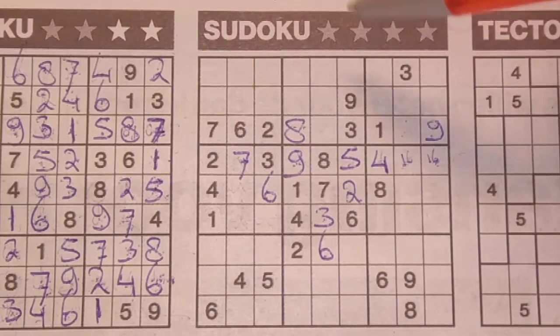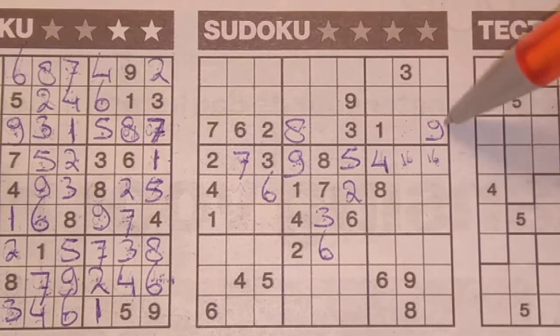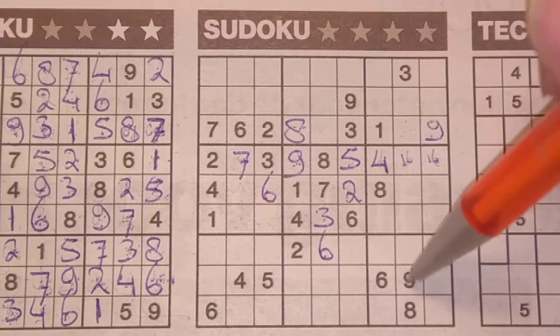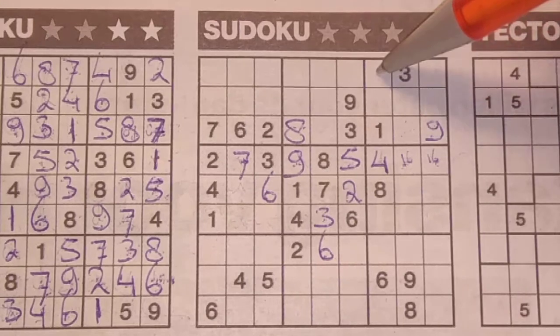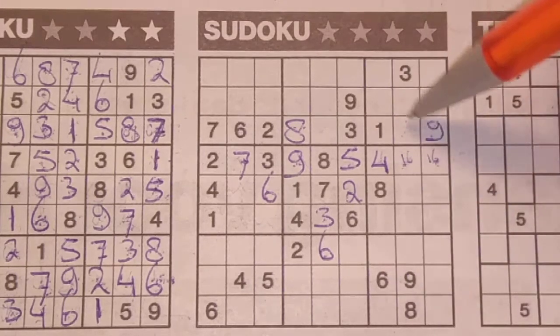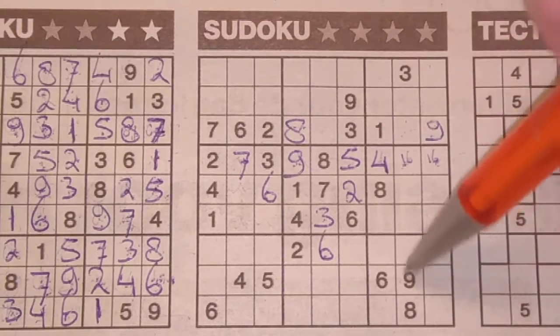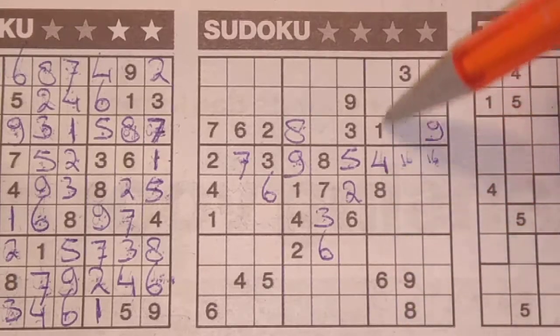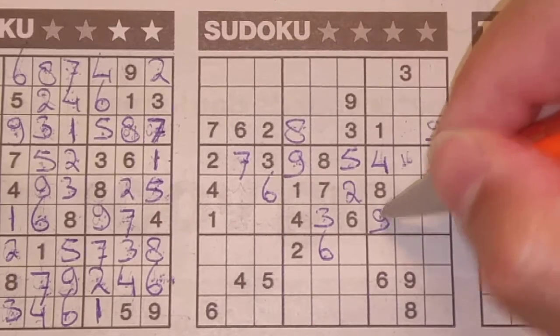I need to think. 9 in this column, the last column, 9 in the column next. So in that column, the only 2 places for the 9. I think no, I have not made the mistake. I made the mistake. 9 in the last column, 9 in the column next. So in this column, the only place for the 9 should be there.